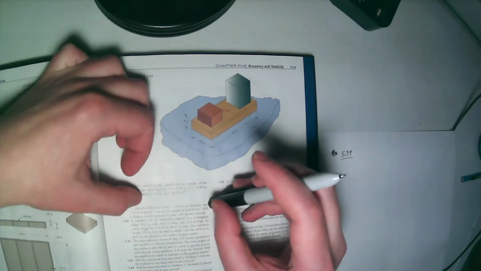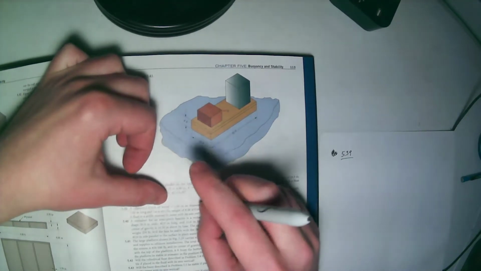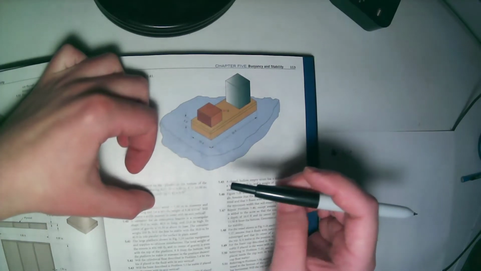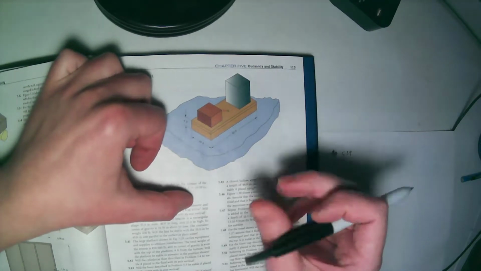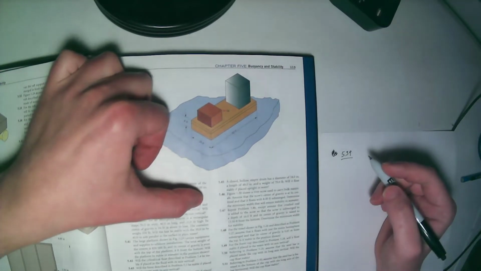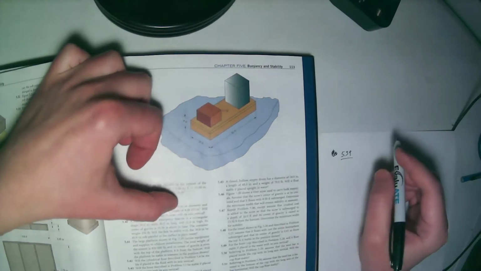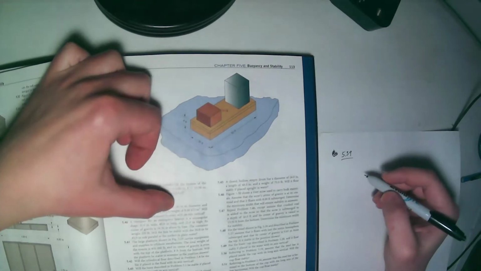So 5.39: a cylindrical block of wood is 1 meter in diameter and 1 meter long and has a specific weight of 8 kilonewtons per meter cubed. Will it float in a stable manner in the water with its axis vertical? So it's sticking out of the water vertical.